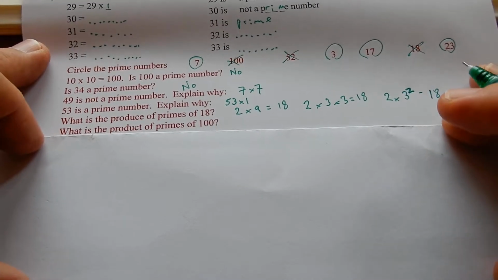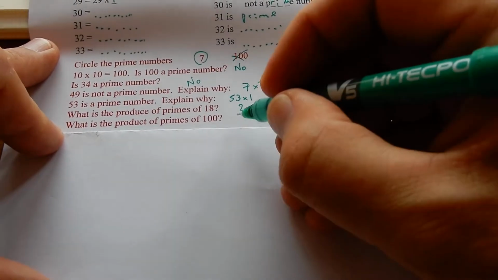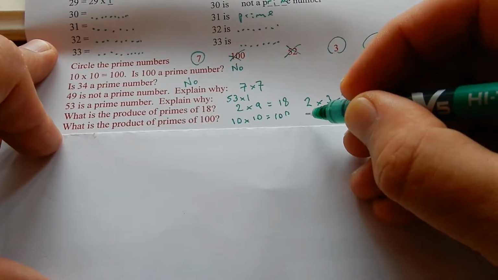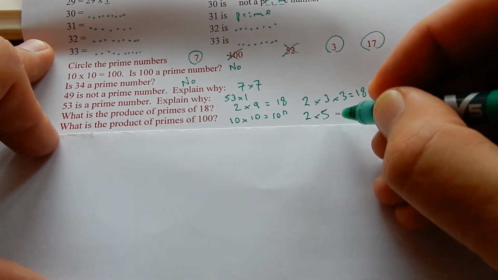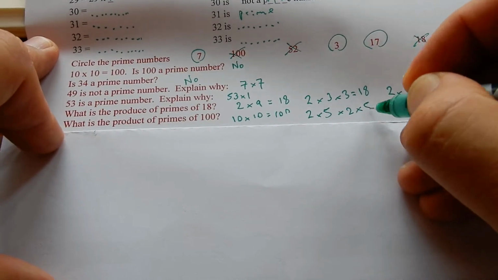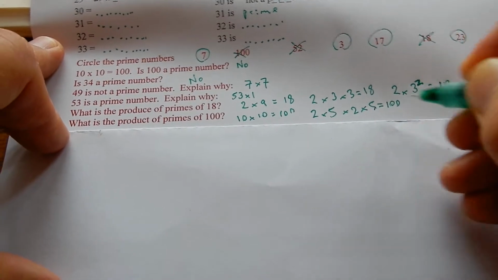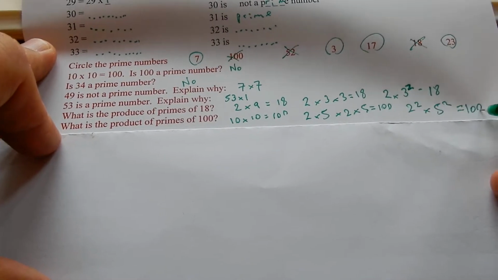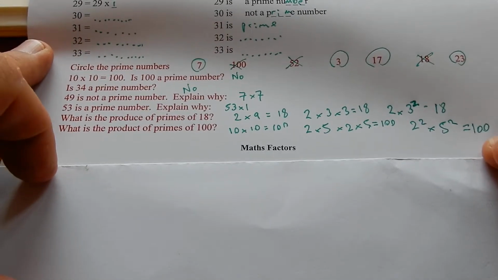Wow, that was close. What is the product of primes of 100? 10 times 10 equals 100. But that's no good. 10 is made up of 2 times 5, times another 2 times 5. That equals 100. So it's 2 squared times 5 squared. That equals 100. Prime numbers.